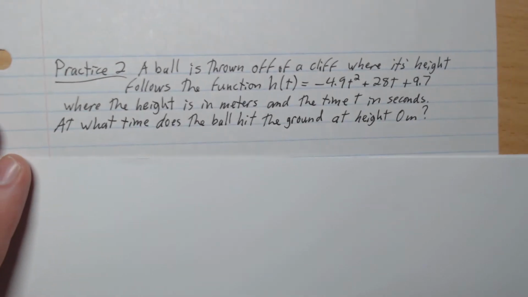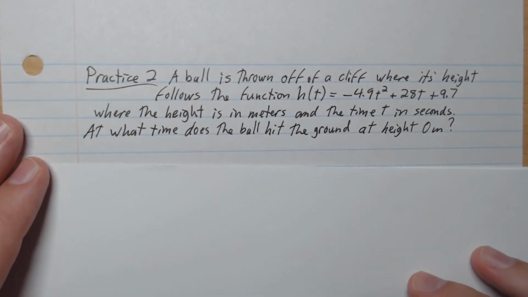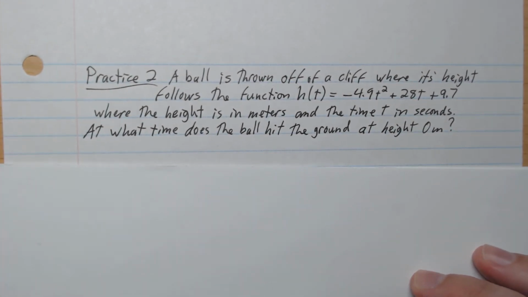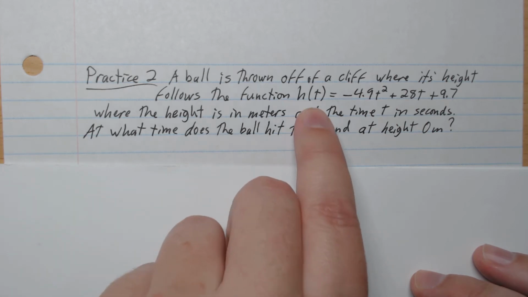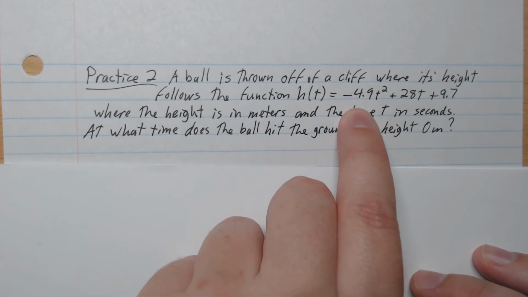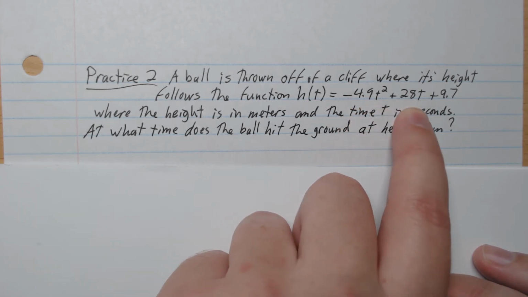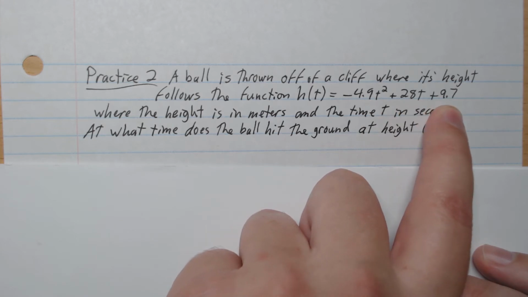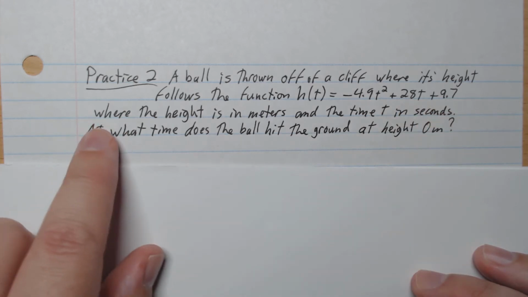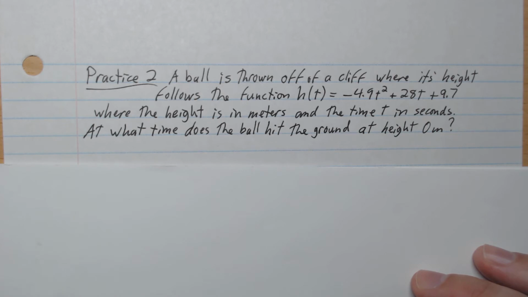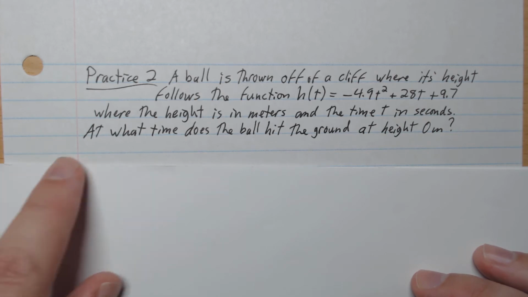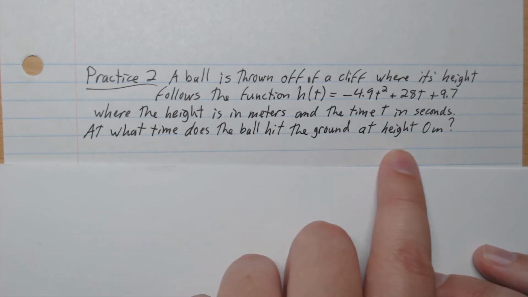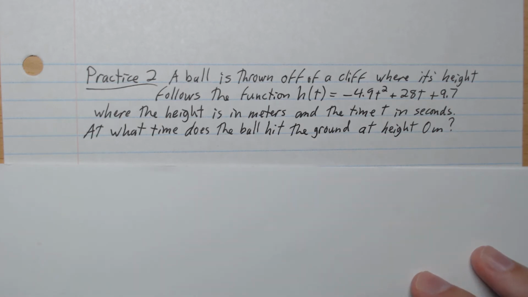Okay, practice 2. A ball is thrown off of a cliff where the height follows the function h of t equals negative 4.9t squared plus 28t plus 9.7, where the height is in meters and the time t in seconds. At what time does the ball hit the ground at height 0 meters? Go ahead and pause the video and answer that.